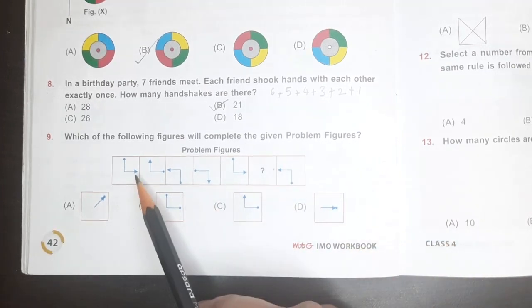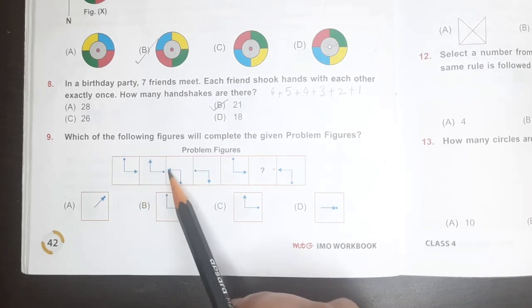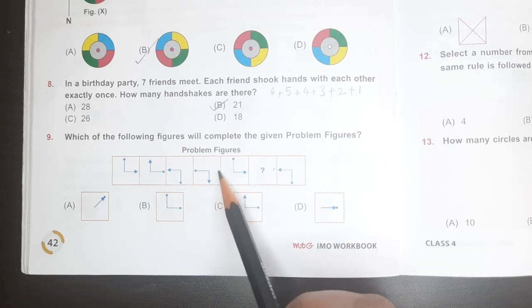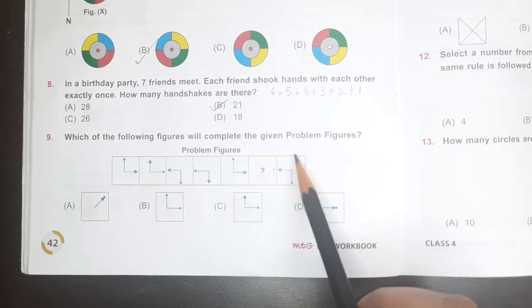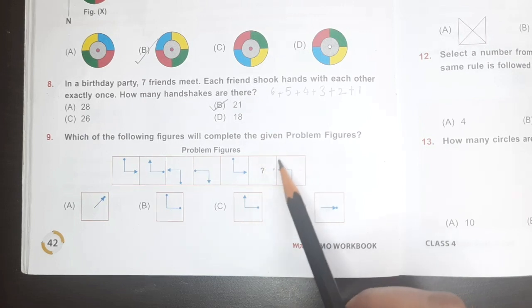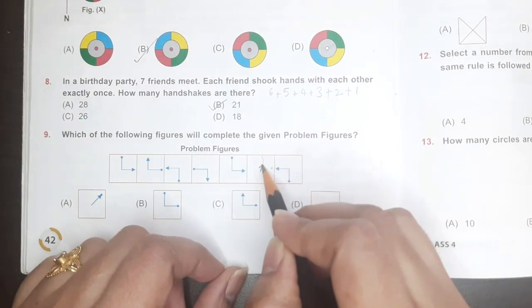And now arrow is moving in anti-clockwise direction. So this arrow is next time here, then here, then it's coming here, then it is coming here, then this arrow should be here, isn't it? And that's when iske baad it will come in anti-clockwise direction to here. So this is how this figure should look like.